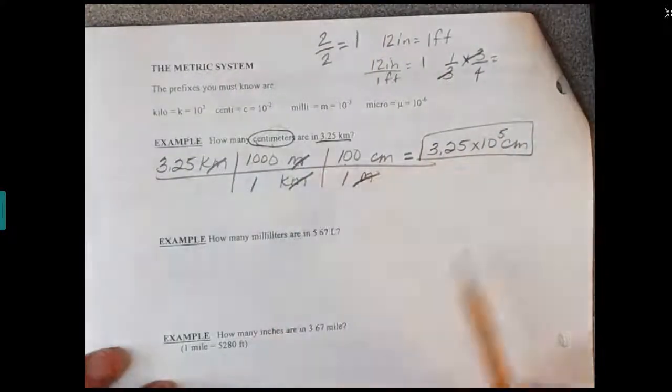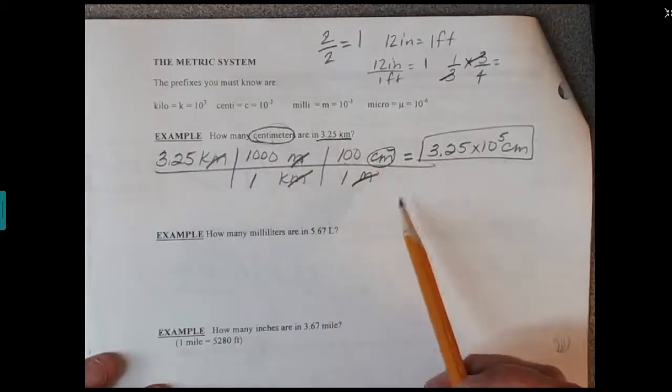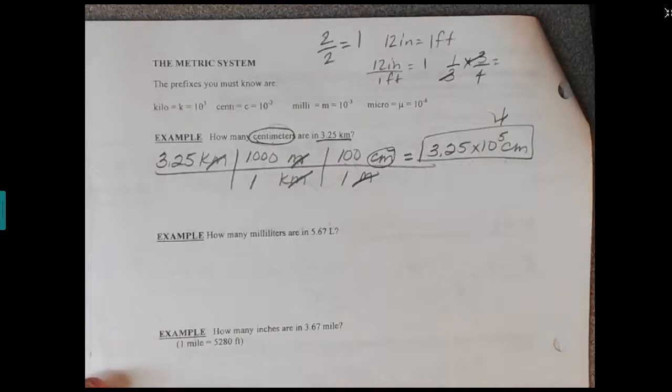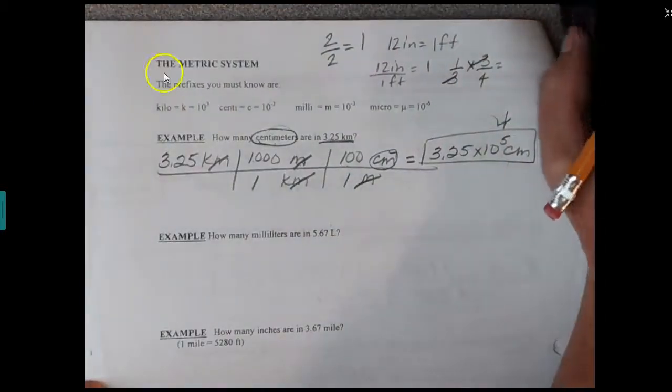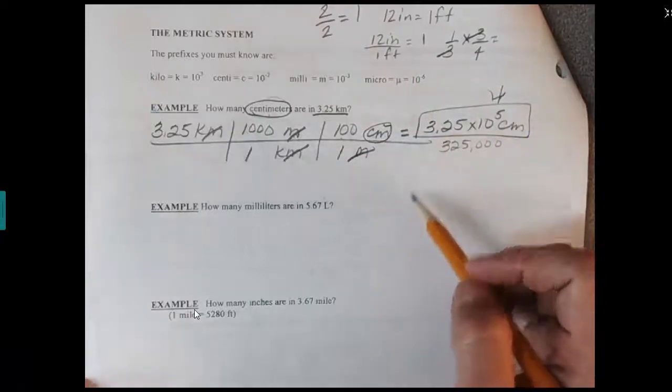Because our meters cancel, so we're left with centimeters. Because all I'm doing is moving the decimal. And what does this mean? Move my decimal. Don't believe me? Put it in your calculator now and try it. Scientific notation, so it's 3.25 times 10 to the 5th.